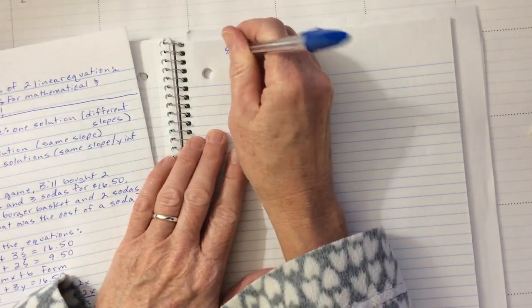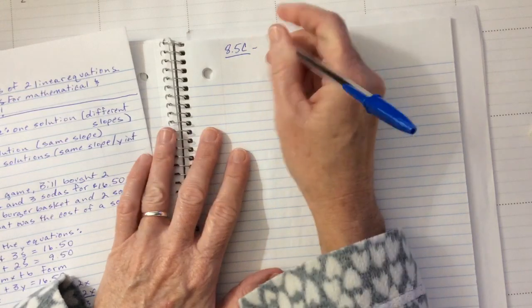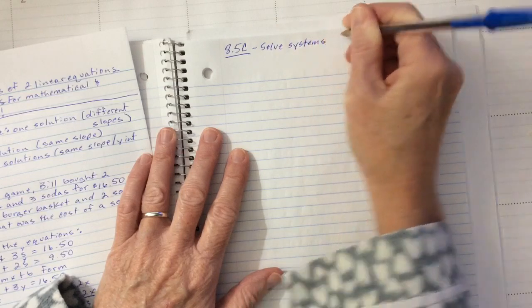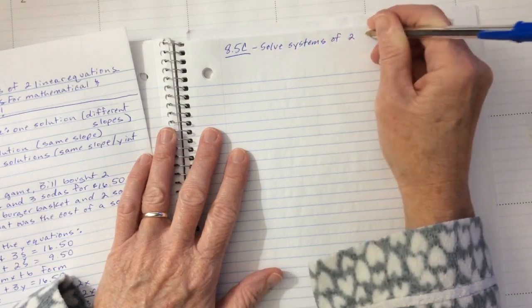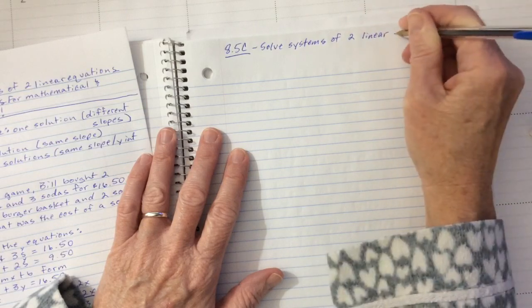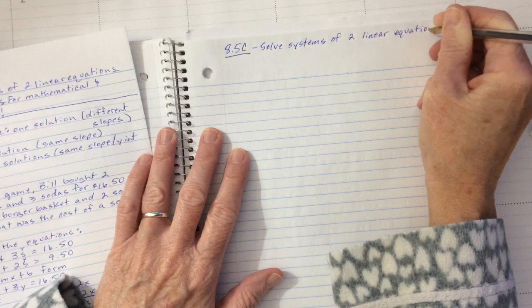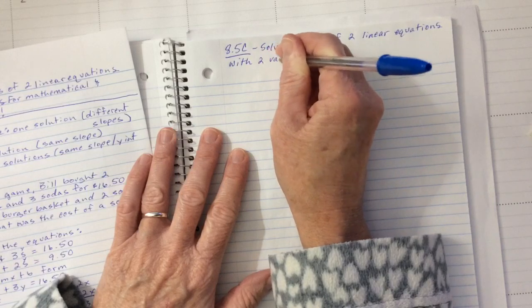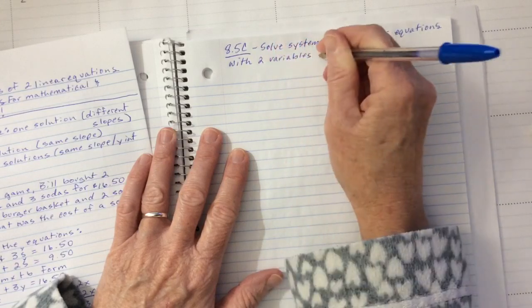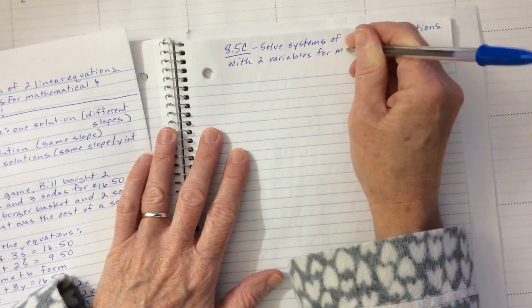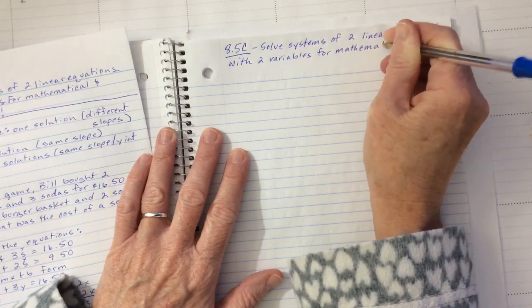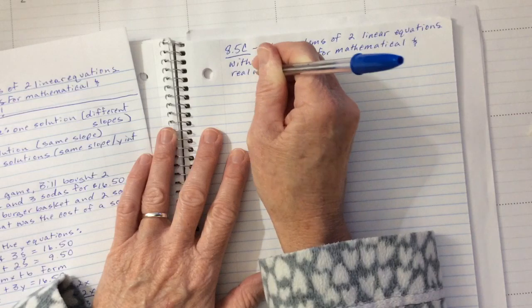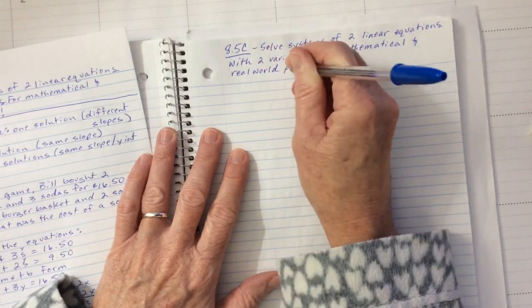It is 8.5C, and we're going to solve systems of two linear equations with two variables for mathematical and real-world problems.